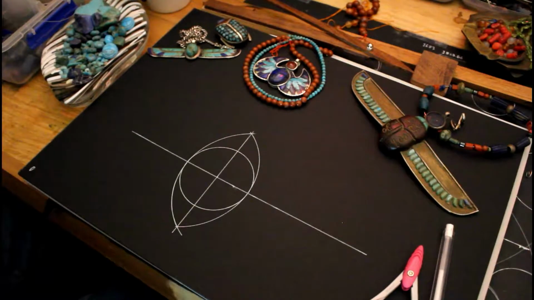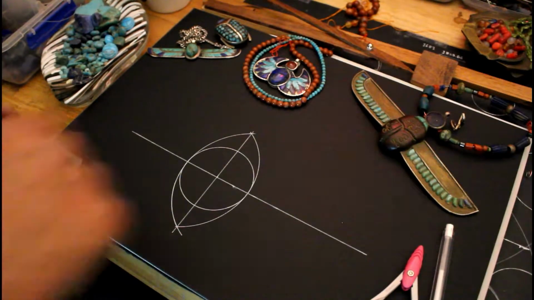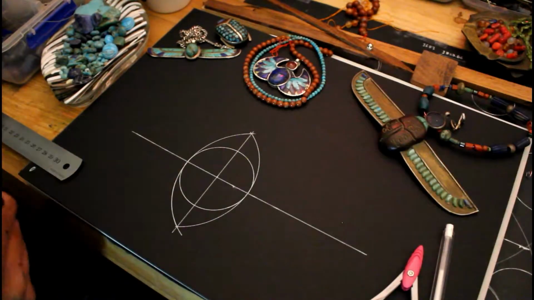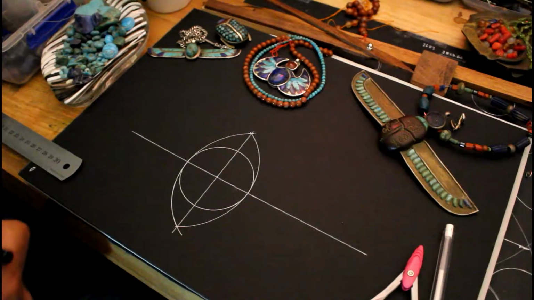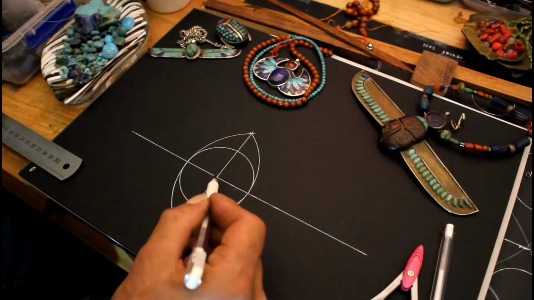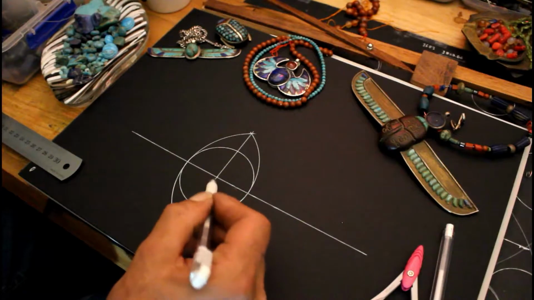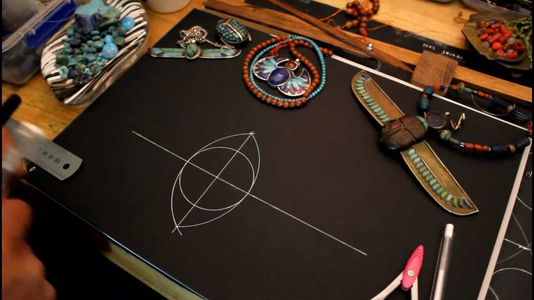There we go. And again, because sacred geometry, geometry is such a beautiful, simplistic thing that exists, what we've got there is we've created 4 perfect right angles simply by using a pencil, a straight edge and a compass.